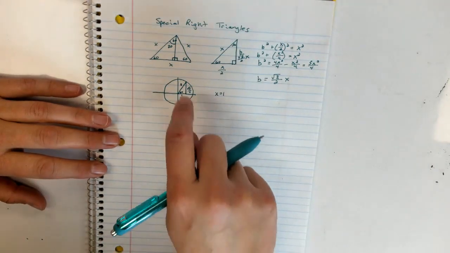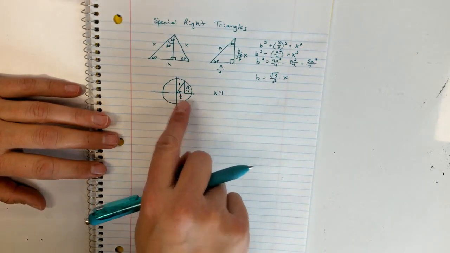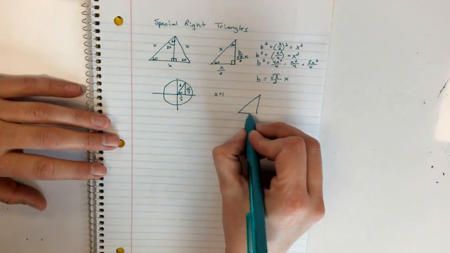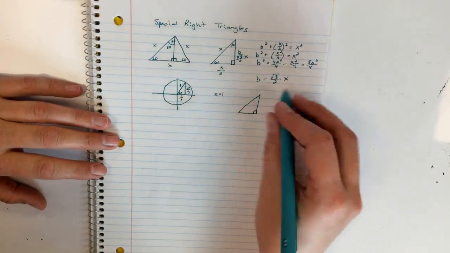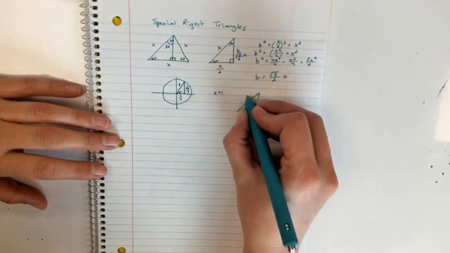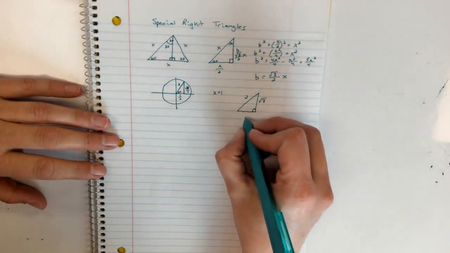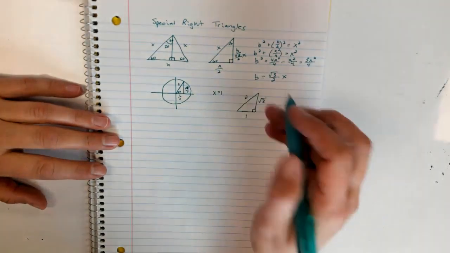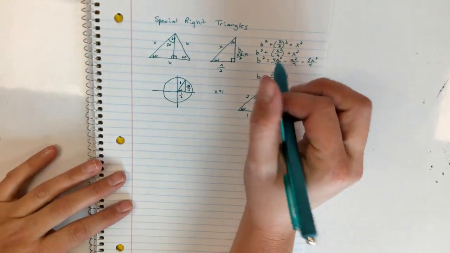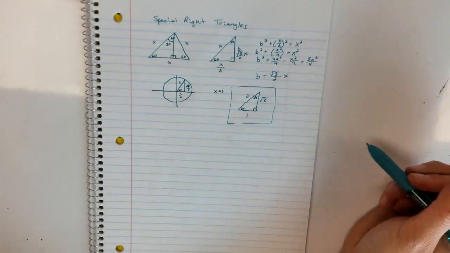Now, mathematicians, much like students, tend to not like to have fractions either. So if I pull this triangle out and keep it proportionate, so we have similar triangles where our angles stay exactly the same, but we multiply all these values by 2, we would get 2, square root of 3, and 1. So 1, 2, square root of 3. This is one of our special right triangles that we use a whole lot in math.